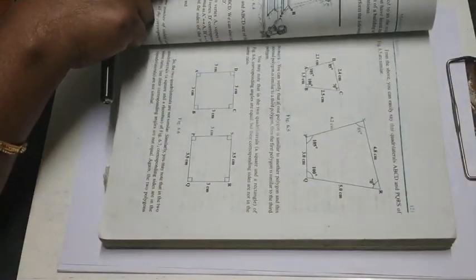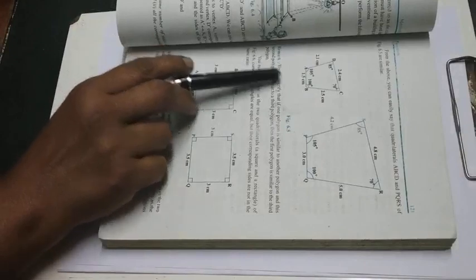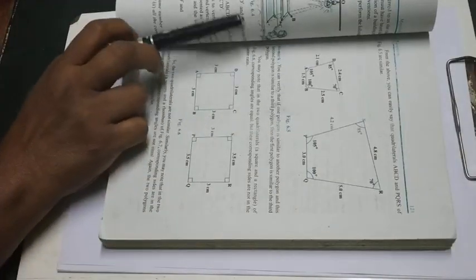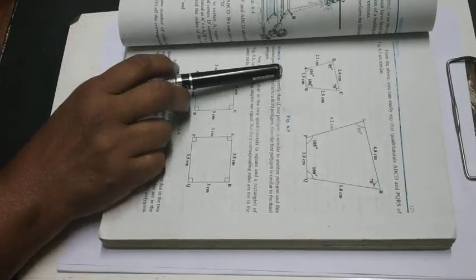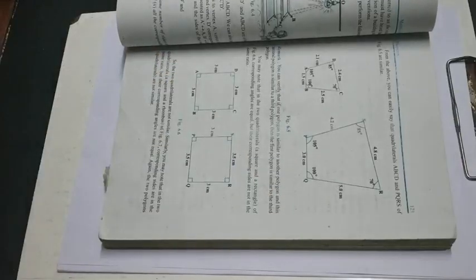Now see figure 6.5. Two quadrilaterals are given. One has angles 85, 105, 100 and 70, and the other has the same angles. Now when you look at the sides, one has 2.1, 1.5, 2.5 and 2.4, but the other has 4.2, 3, 5 and 4.8.